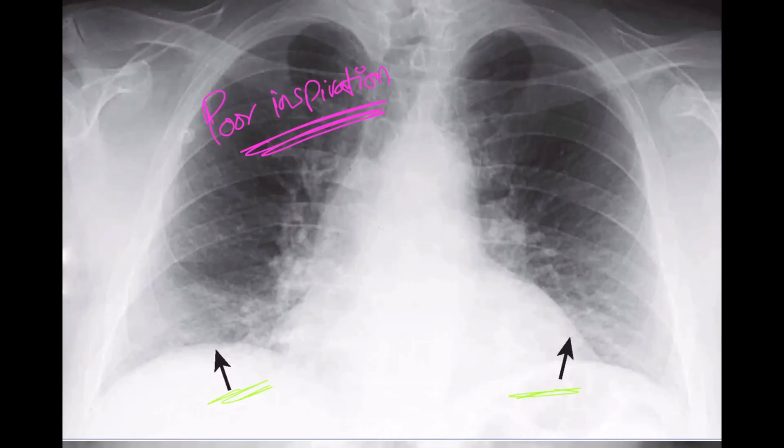And again, crowding of the lung markings may mimic the appearance of aspiration pneumonia or congestion. So just be cautious, but more of an aspiration pneumonia because that's at the bases here, not around the hilum. Be cautious not to overcall an aspiration pneumonia in a patient who has poor lung inspiration.